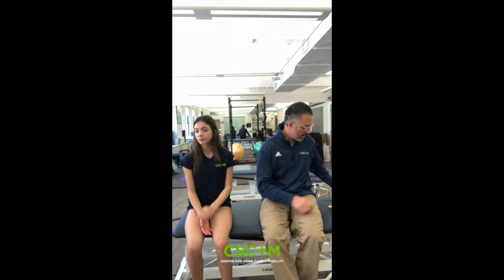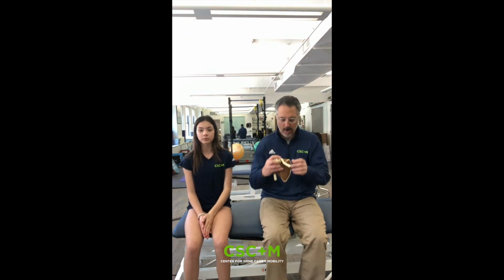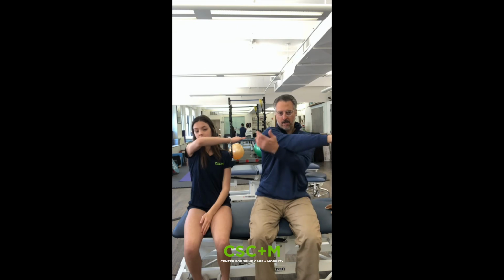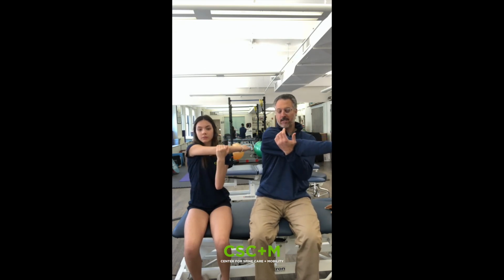The next thing we're going to look at is the AC joint, or the acromioclavicular joint. That's the joint where your clavicle, or this bone right here, enters into the shoulder region. The clavicle and the acromion come together, your acromioclavicular joint. What you're going to do is take your arm, bring it across your chest, and pull a little bit. Now, if that squeezes the AC joint and causes pain, that's usually indicative of a problem with your acromioclavicular joint.